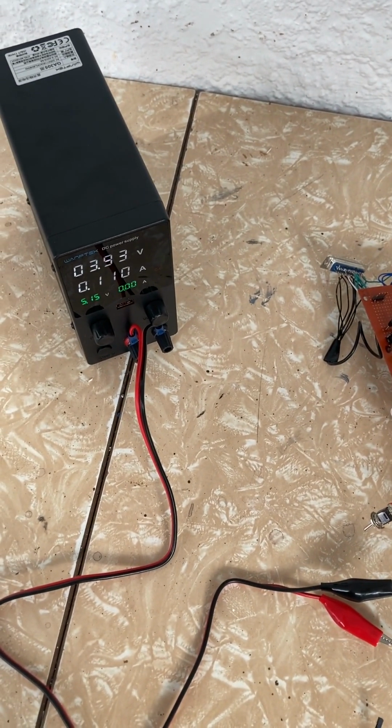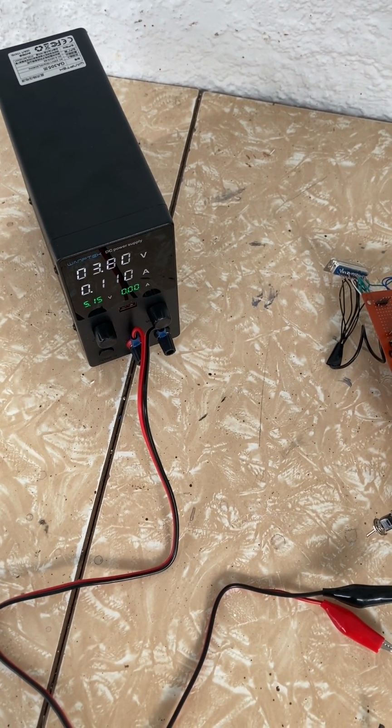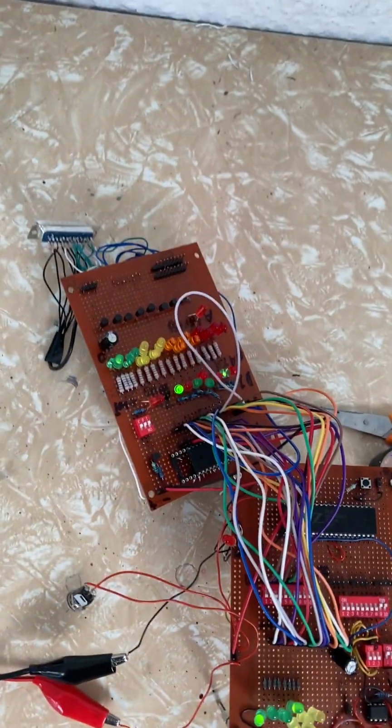You can see it's putting a bit of drain on the power supply. That's actually set to 5 volts. But yeah, I'm absolutely stoked. That's all I can say here.